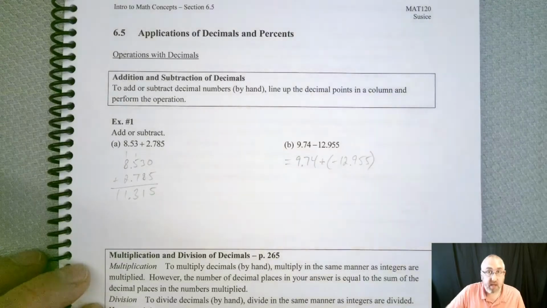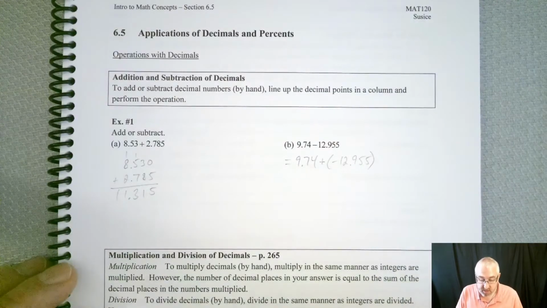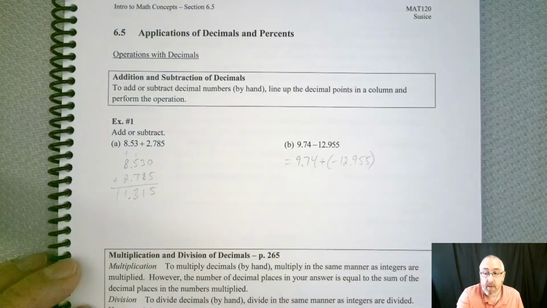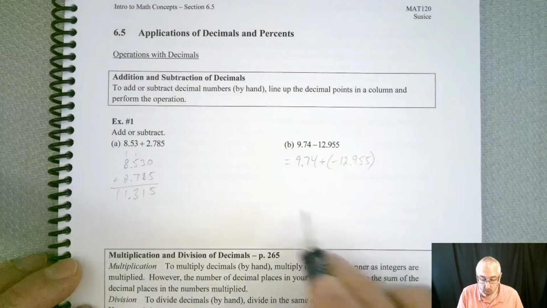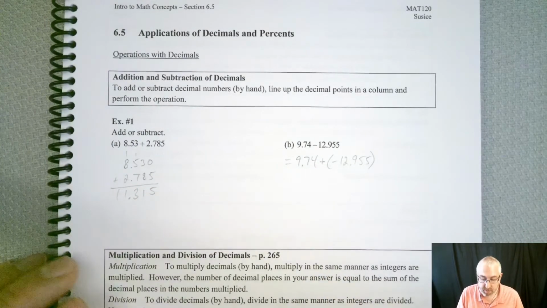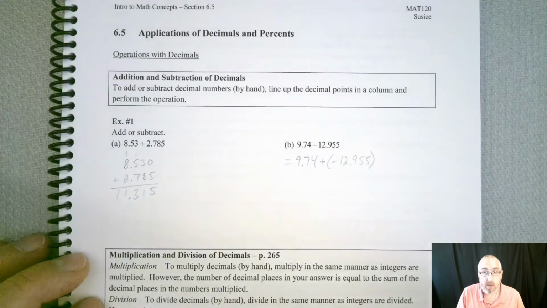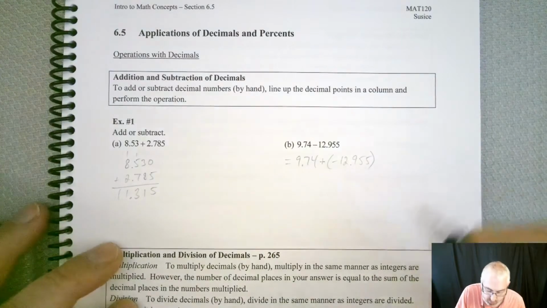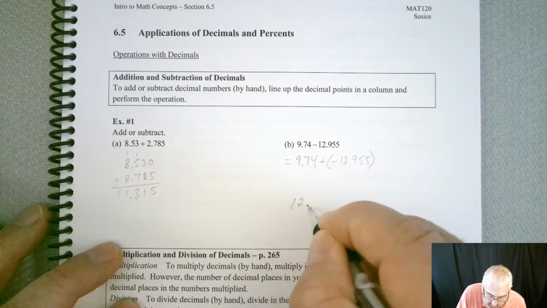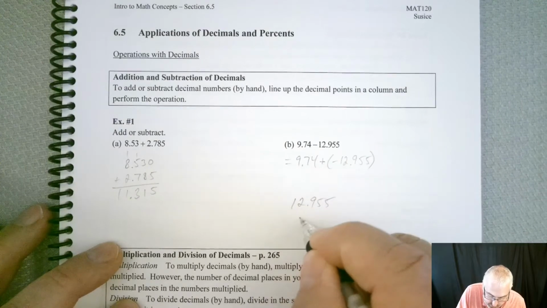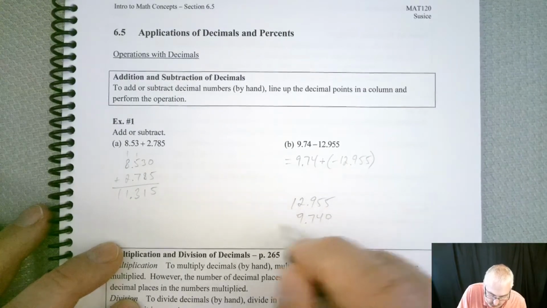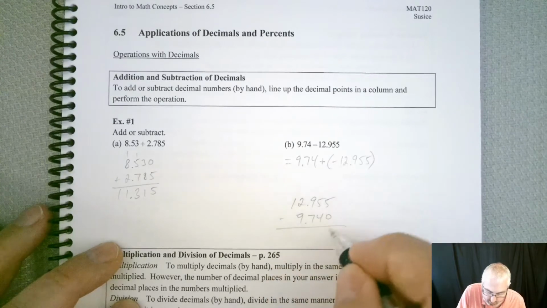Now we can see for sure that this is a case where the two signs are different. And so we're going to want to subtract these two numbers. Now, which number goes on top? Remember, the bigger number, regardless of the sign, has to be on top. So 12.955 will be on top. 9.74, I'll add a 0, will be on the bottom. And now we can subtract.